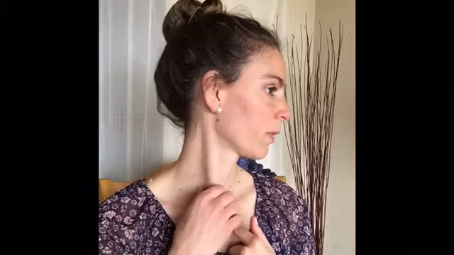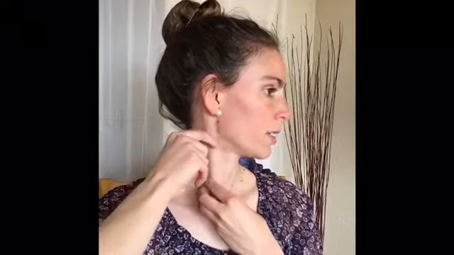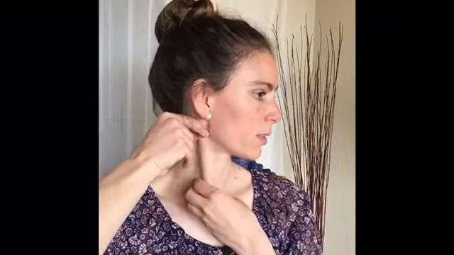For the SCM that we talked about and I showed you, you can see right in front. It's pretty prominent on me because it goes from the sternum, the clavicle, and up to the mastoid process. You can see when you rotate, it comes out and tightens. This muscle actually helps you rotate to the opposite side. That's why it protrudes, because it's tightening right here. So it will rotate and pull you down.